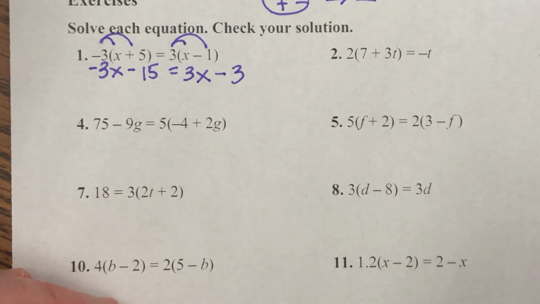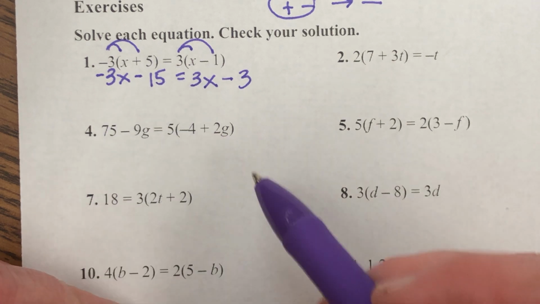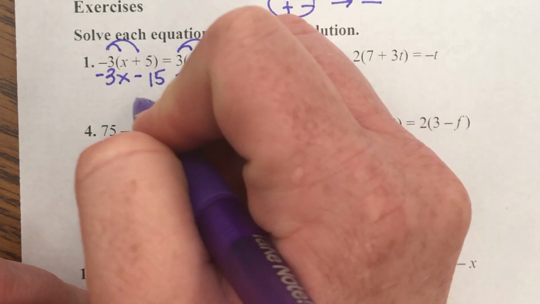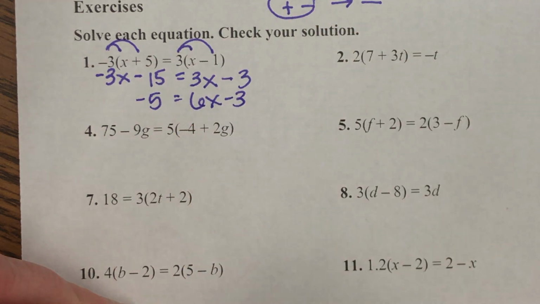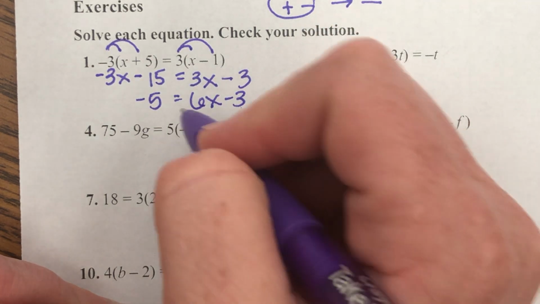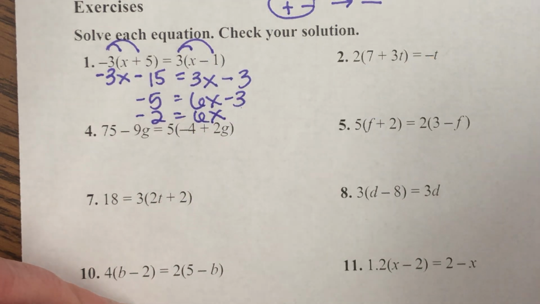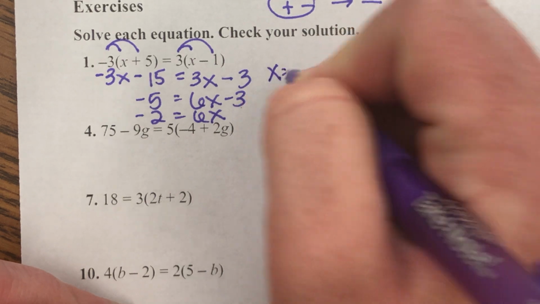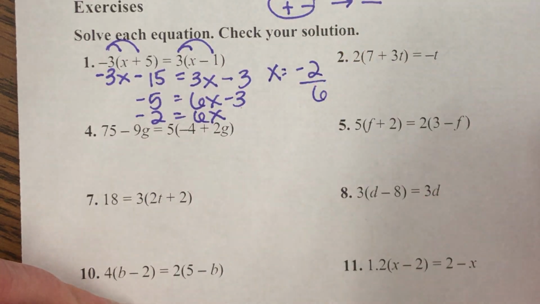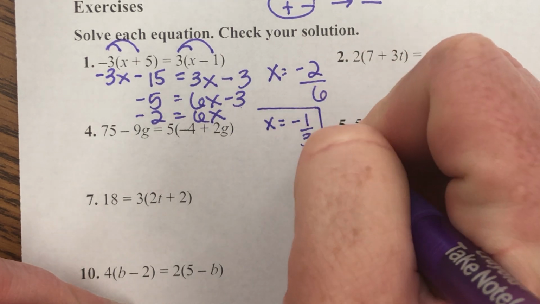So here's our problem. No more grouping symbols. We have to get rid of the smallest x. Smallest is -3, so we're going to add 3x on both sides of our equation. Then we're going to add 3 on both sides, so this becomes -2 equals 6x. And then we're going to divide both sides of our equal sign by 6. So x equals -2 divided by 6, which simplifies to -1/3.